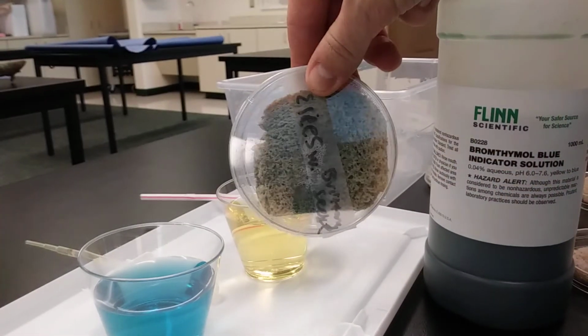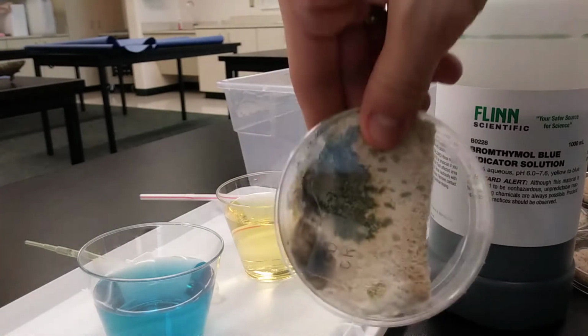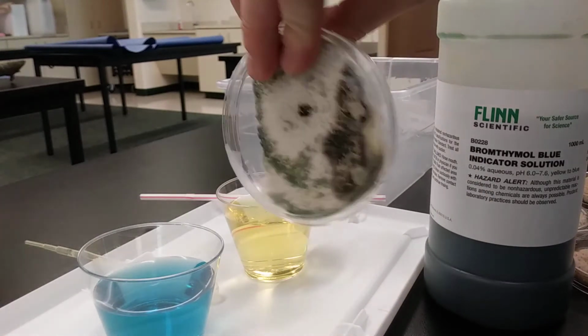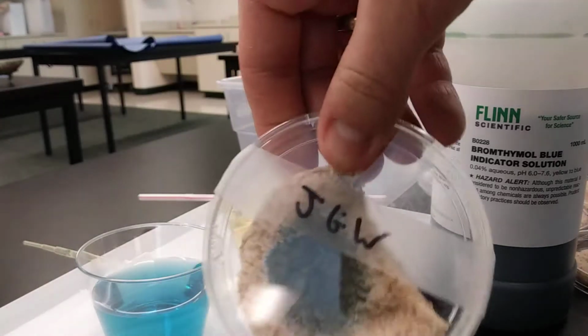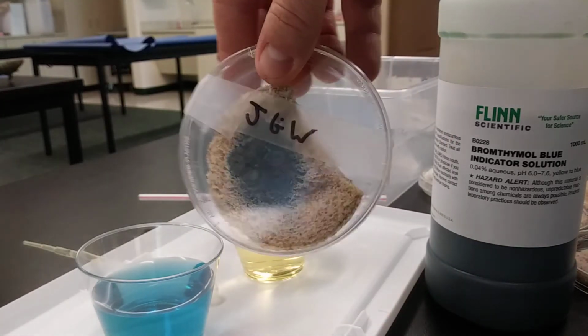So you might be able to see that kind of green that's on that bread. This is a really good one from one of my sections. So this bread has been molding for the last couple of weeks. And so you can see it's pretty rank.